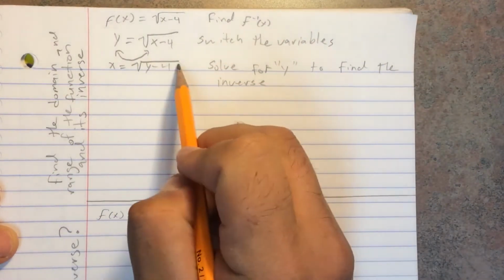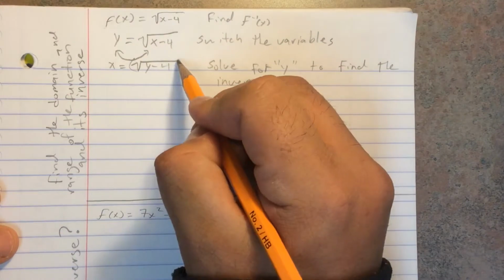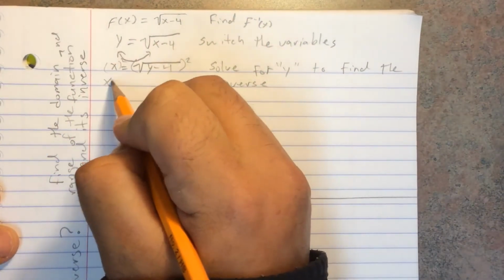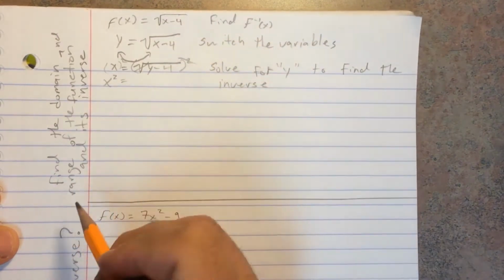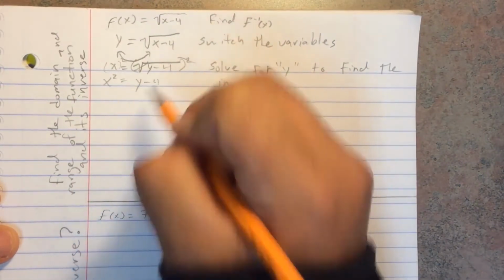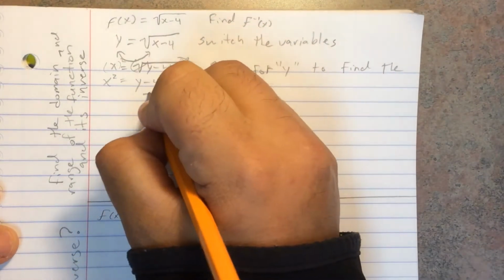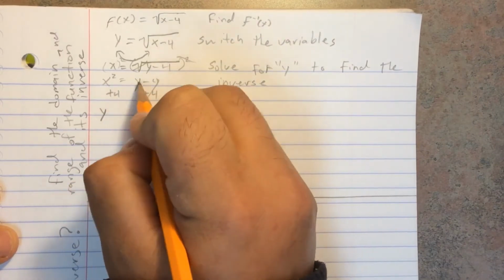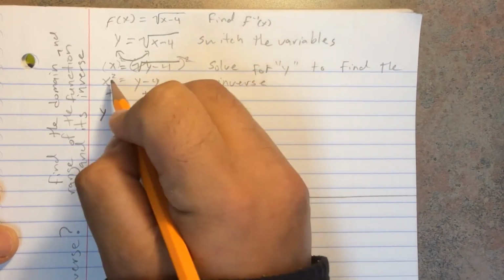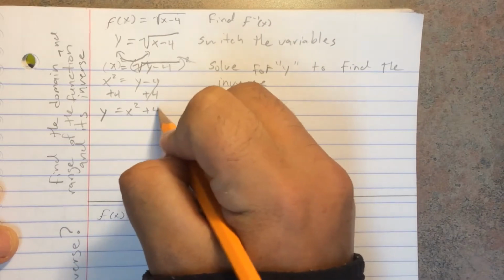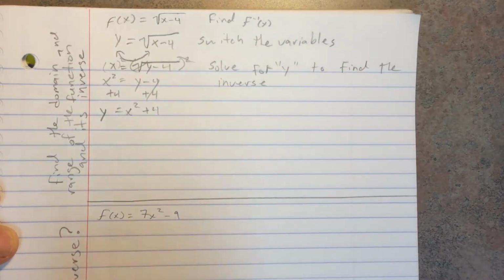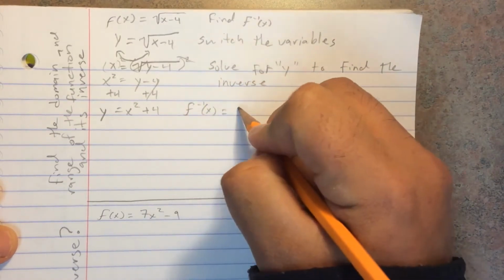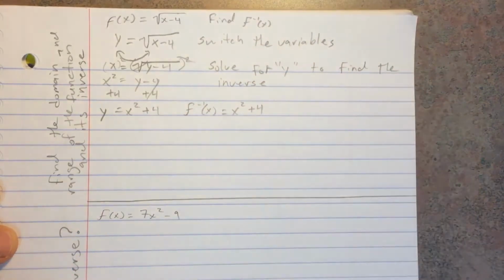Alright, so in order to do that, we have to get rid of the square root first. I know the opposite of a square root is a square, so I'm going to go ahead and square both sides. So I get left with x squared is equal to, these reduce, and leaves me with y minus 4. So I go ahead and add 4 to both sides. And this will reduce, so I'm just going to put y in front. Y is equal to, because this is gone, x squared plus 4. So this is saying that our inverse of f of x is equal to x squared plus 4.